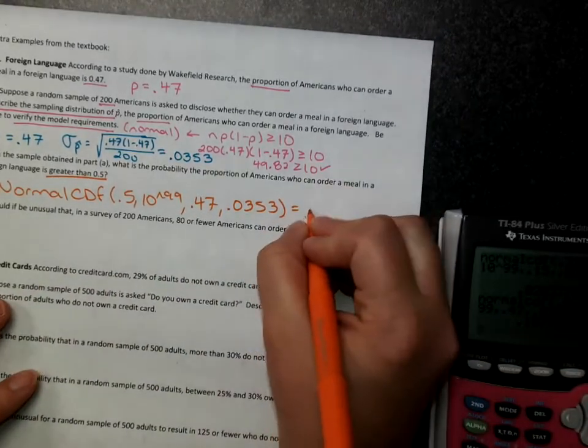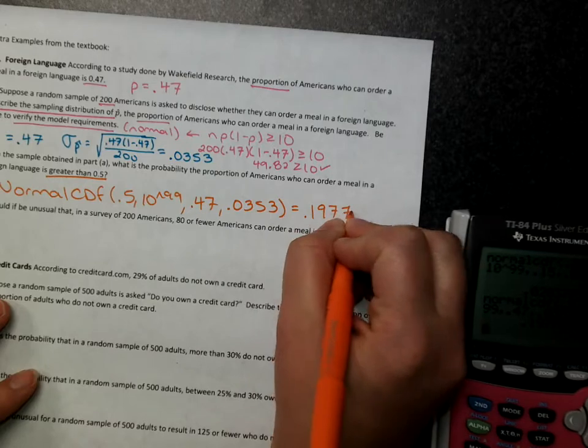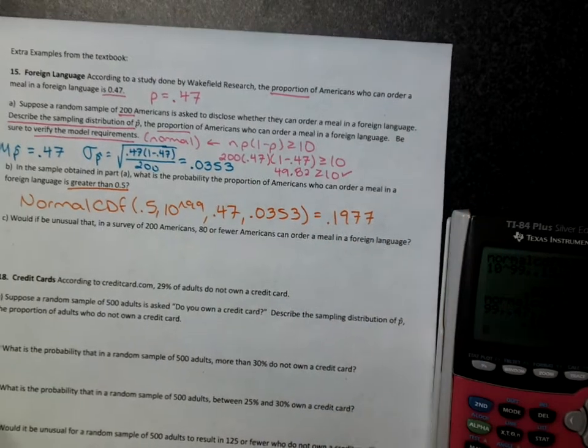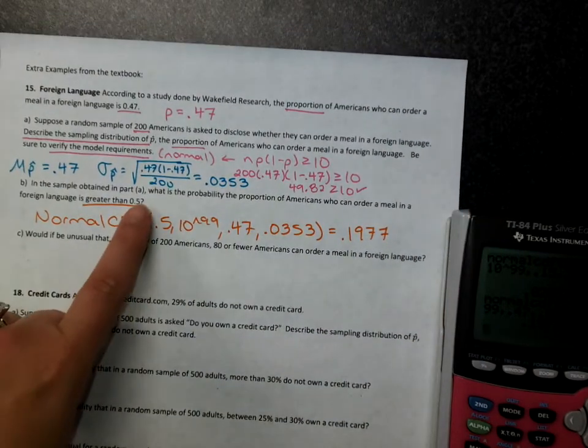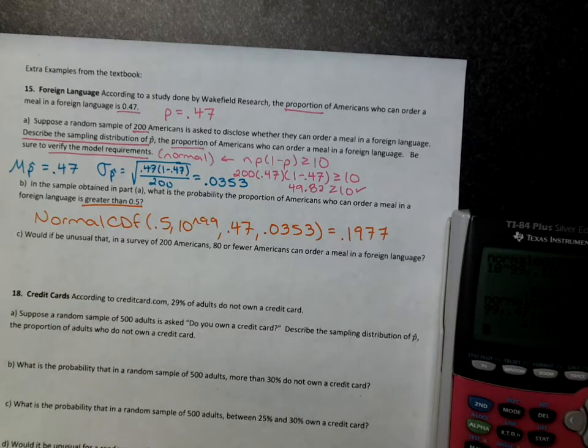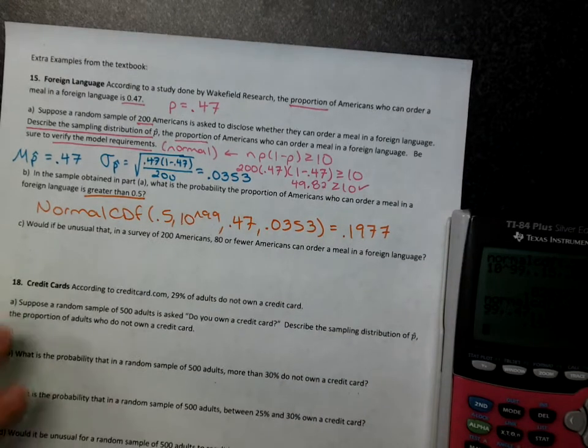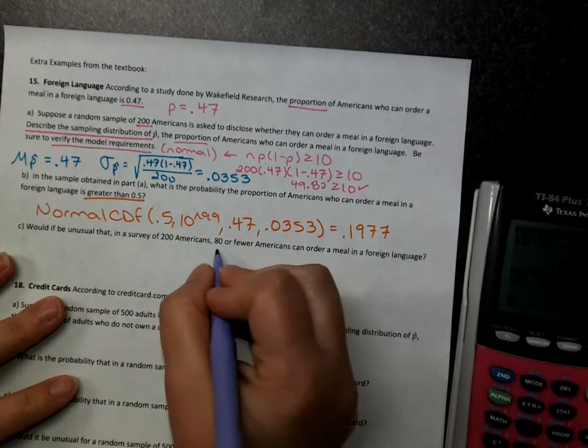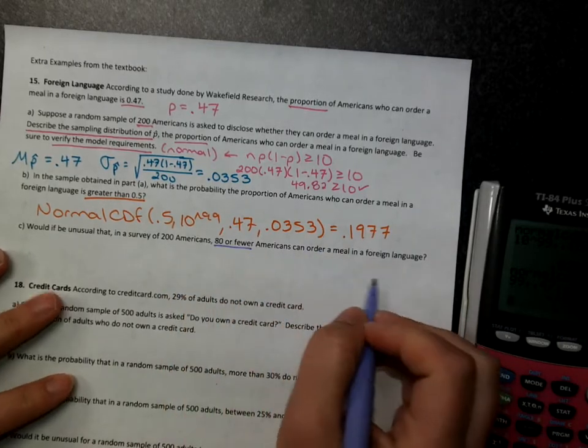Gives us 0.1977. So about a 19 or 20% chance that at least half of Americans can order a meal in a foreign language. And part C, would it be unusual that in a survey of 200 Americans, 80 or fewer can order a meal in a foreign language?